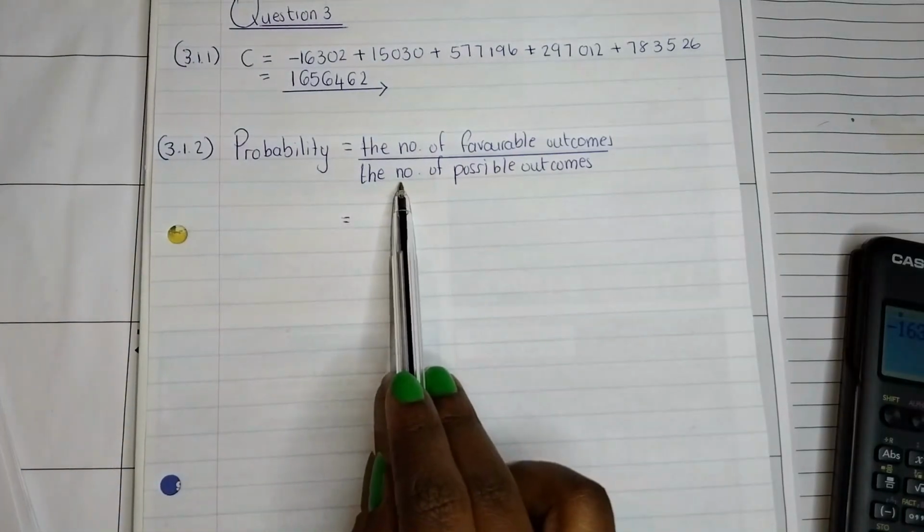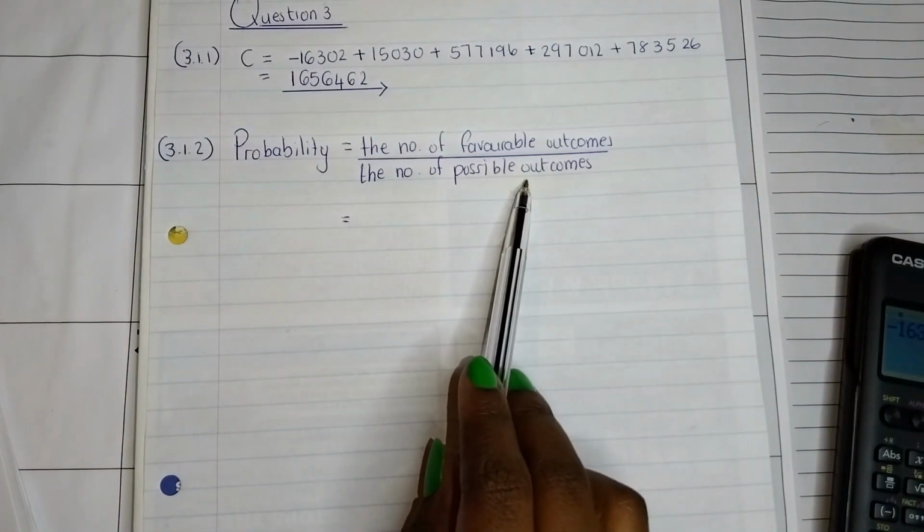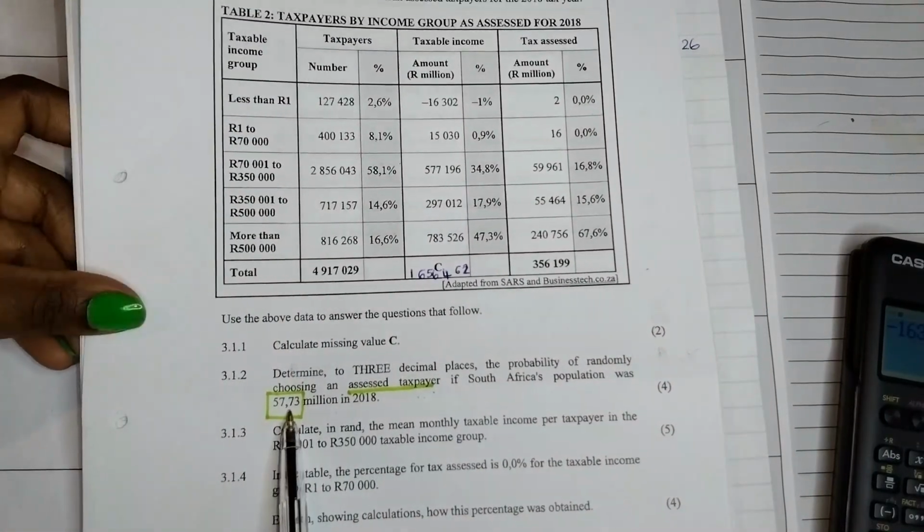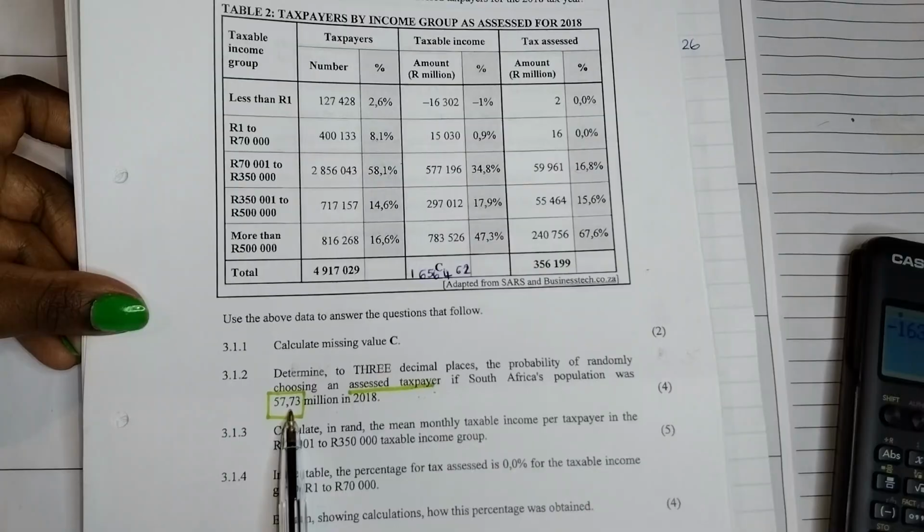And what is the number of possible outcomes, or the total outcomes, right? The total outcome is the population of South Africa, which is 57.73 million.